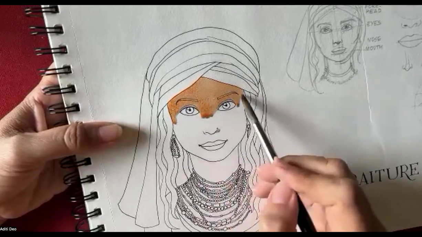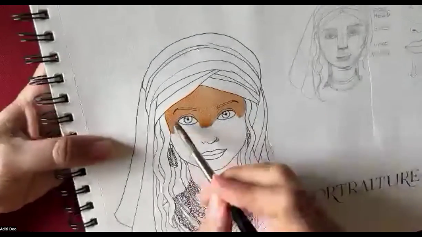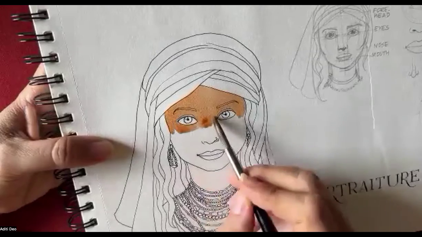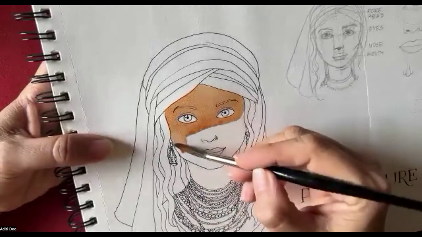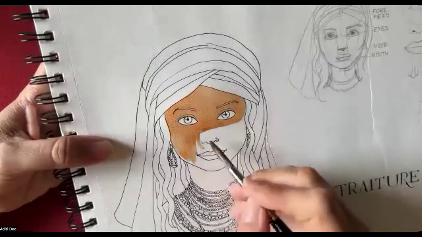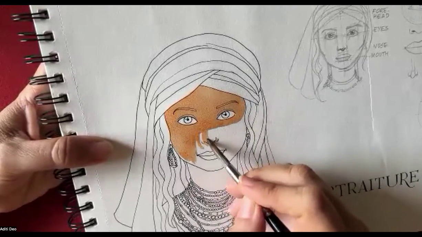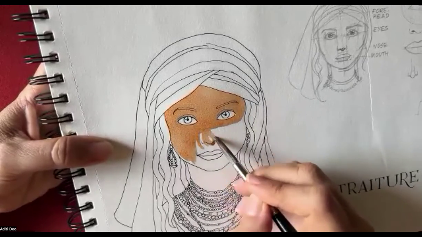Keep your book tilted so that you can use gravity to pull this down like we do a wash. I'm going to keep a small section on the nose, on the right side of the nose, unpainted.